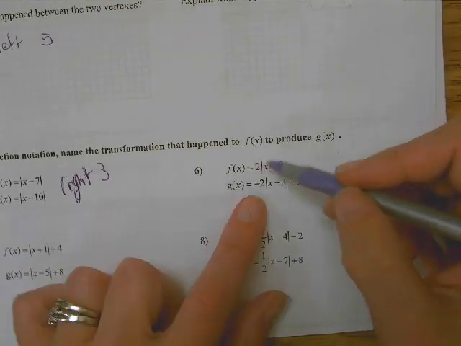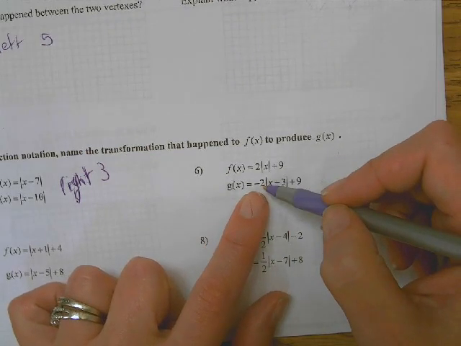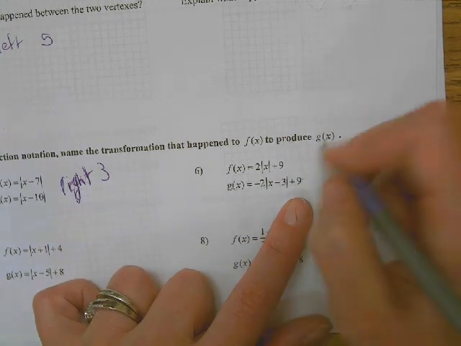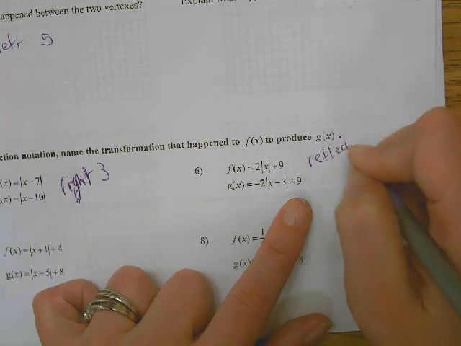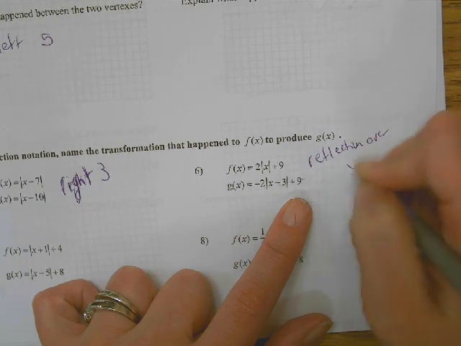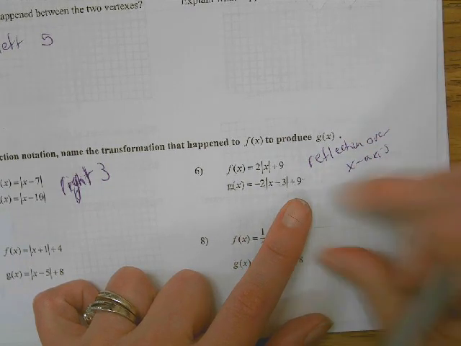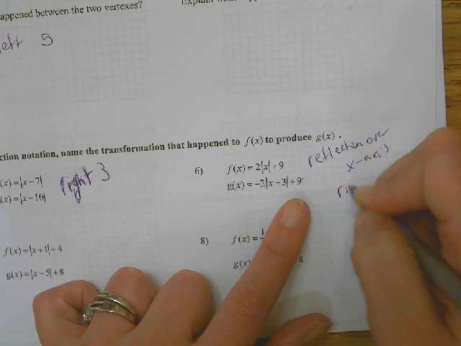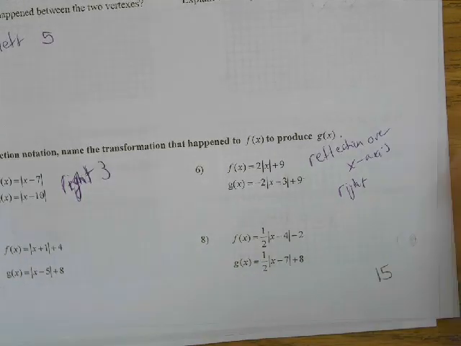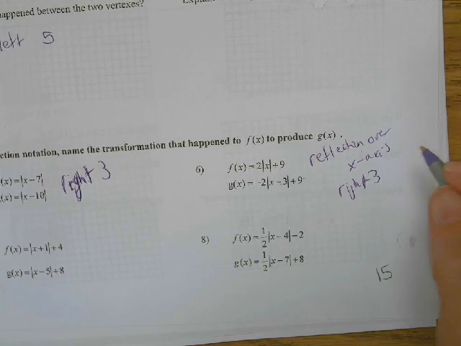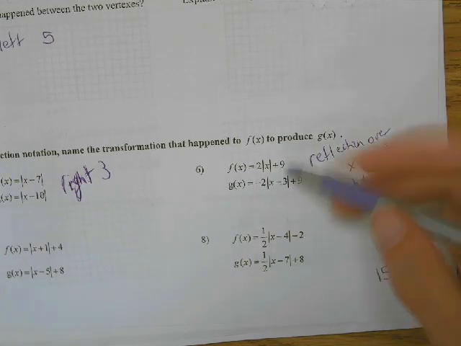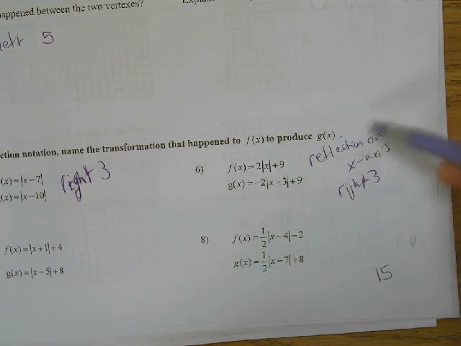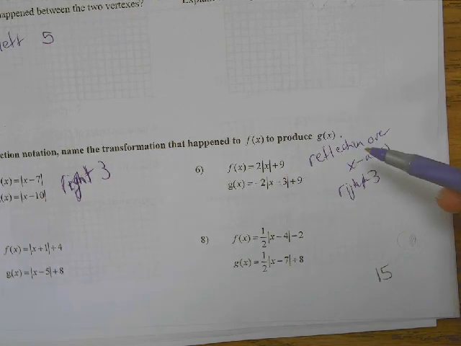Okay, look at this one. What changed? We got a negative. I got a -3 on the inside. Plus 9 stayed the same. So it was a reflection over the x-axis. And then it was a shift right 3. Okay? So you're basically just looking to see what was the change, what's different in the equations, and then based on the memorized transformation rules, what happened.